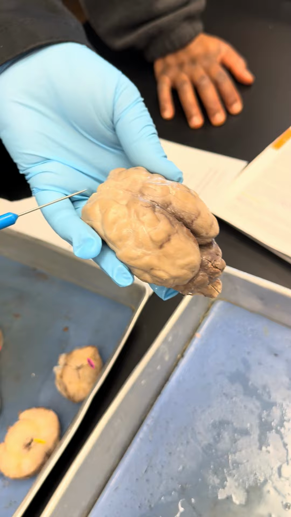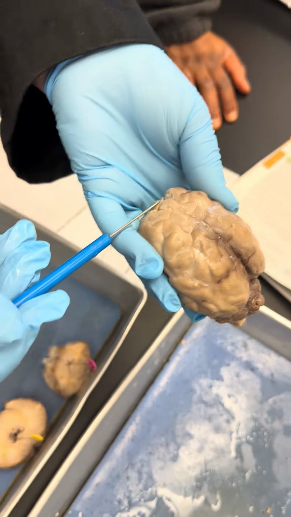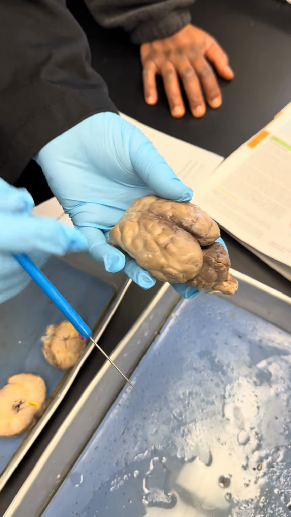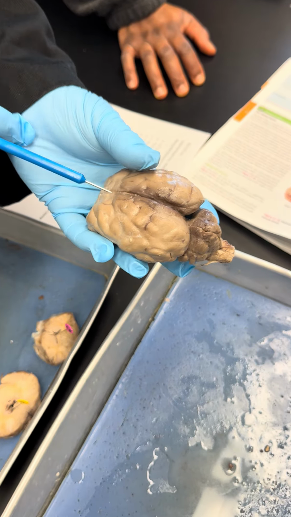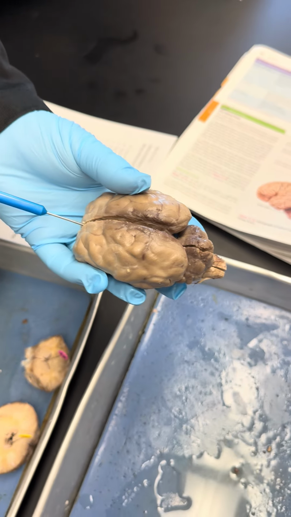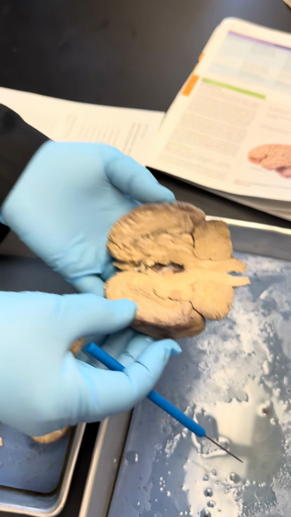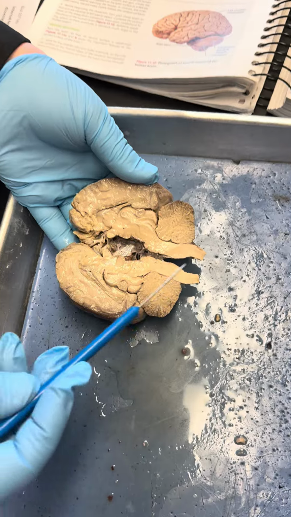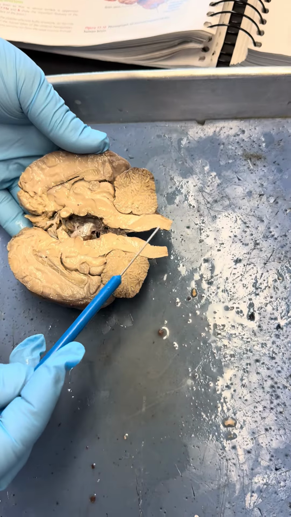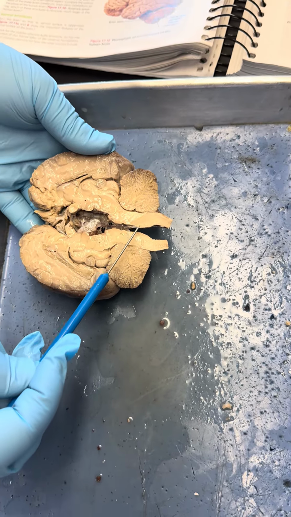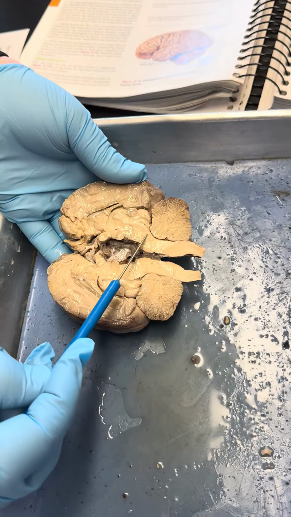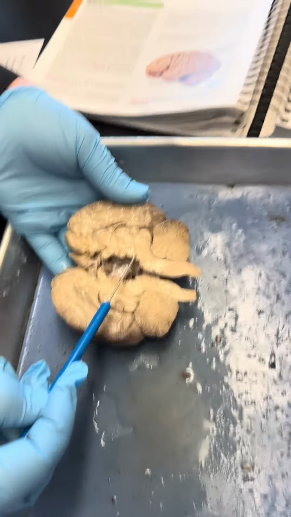Okay, so what you see here, that is the posterior view. This is the anterior view of the sheep brain. So the students here did a mid-sagittal cut. And now what we see here, this is the spinal cord. Then we have the medulla oblongata, the pons, and the midbrain. This is what we see here.